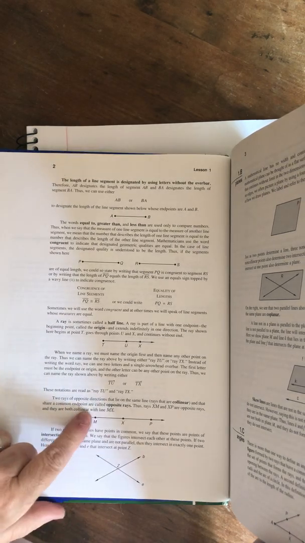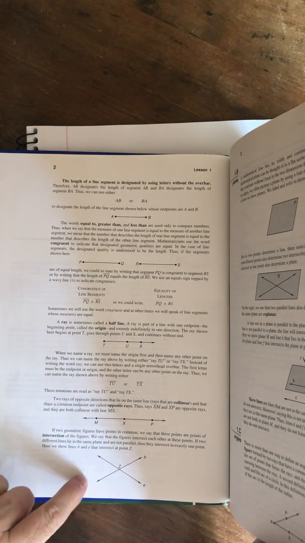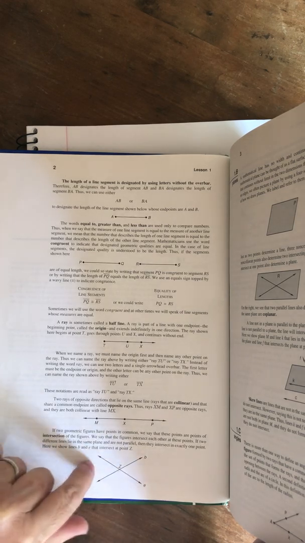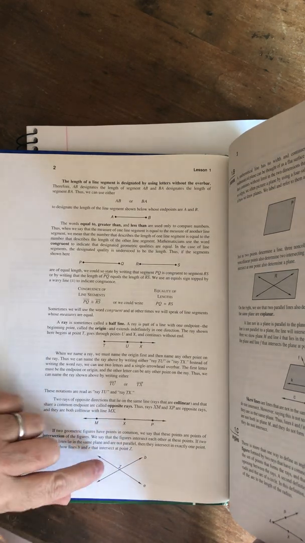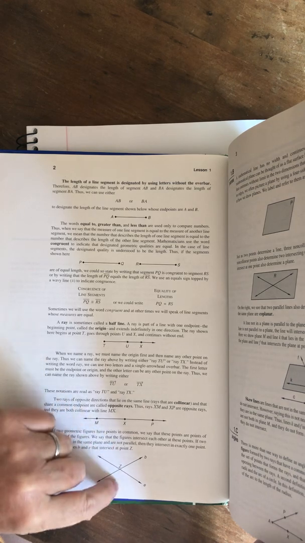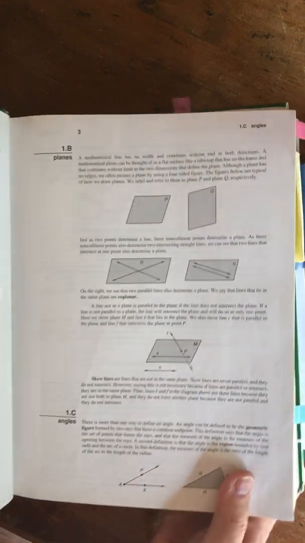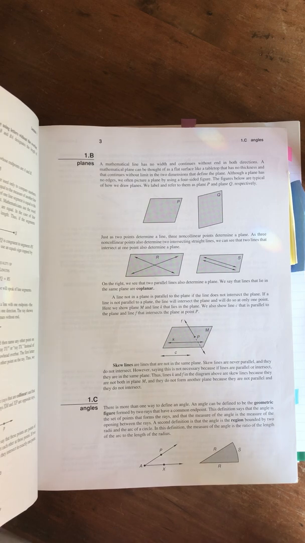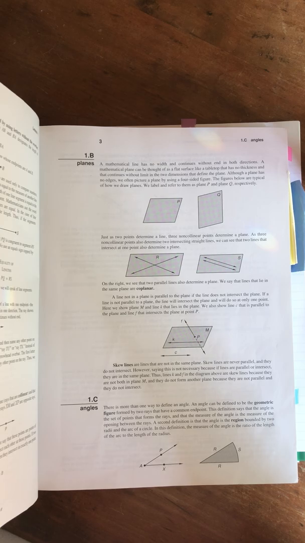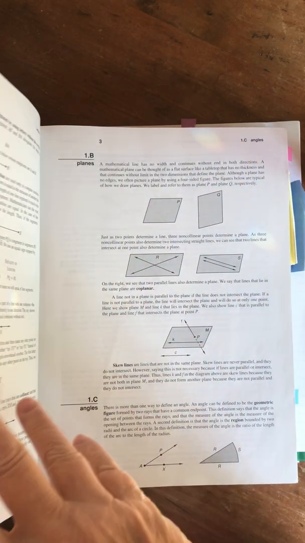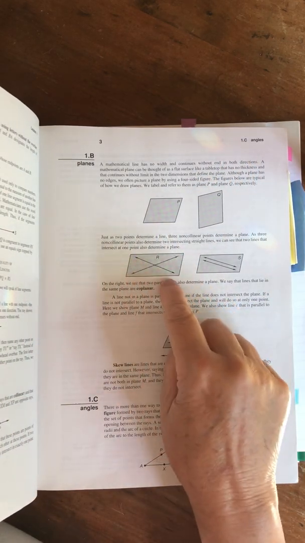Similarly, we've got rays. We've got intersecting lines that form vertical angles. Vertical angles are equal to each other, right? These 2 angles are equal to each other. A plane is 2-dimensional. I think of it as like a pane of glass out of a window. Pane and plane go together in my brain. It's indescribably thin, but it has length and width, and we can have lines that lie within the plane.